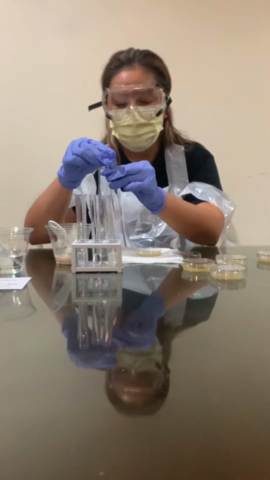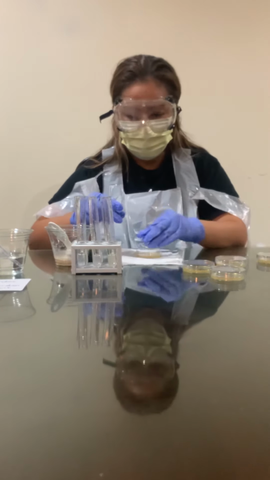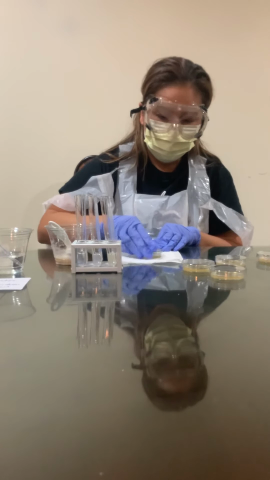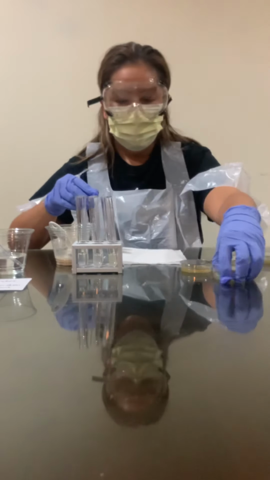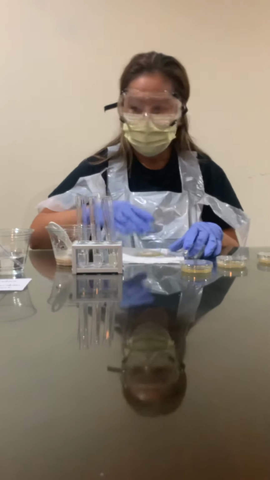I'll put this one back. Same thing, cover it. Move it around gently. That's number 2. Now I'm going to do this with each. This is Petri dish number 3.